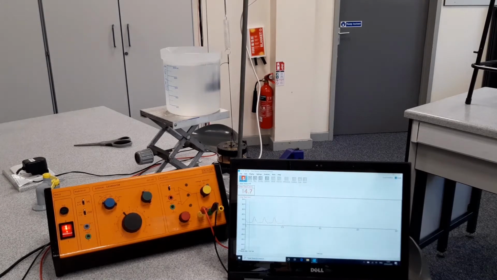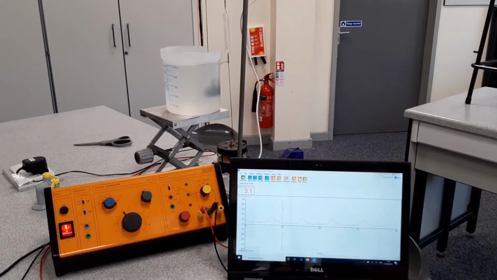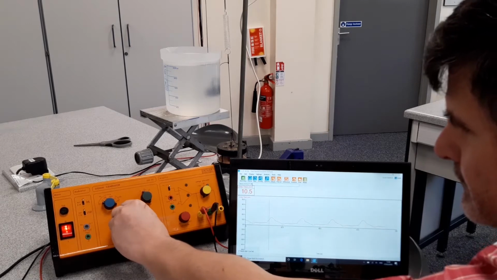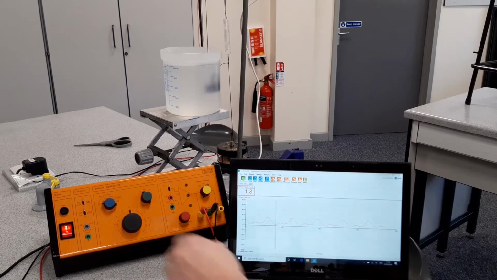There we go, very much the same shape as we were getting before, with a maximum of 15.5 and a minimum of 3.1. 0.6. Looks very similar. Maximum 15.1 and a minimum of 1.8. 0.7.